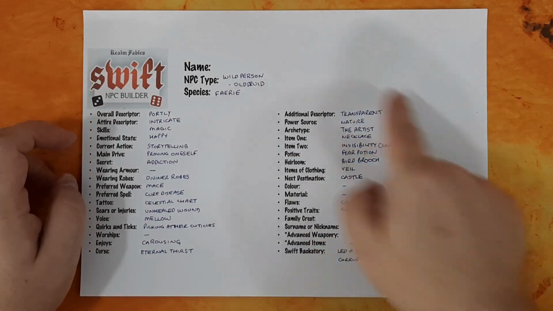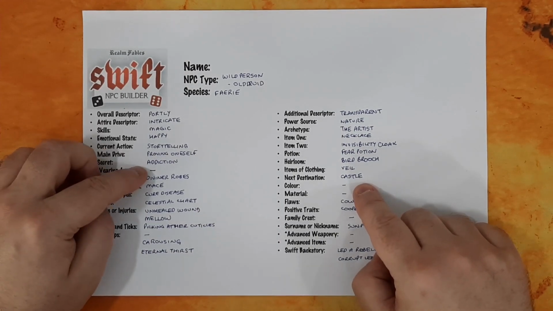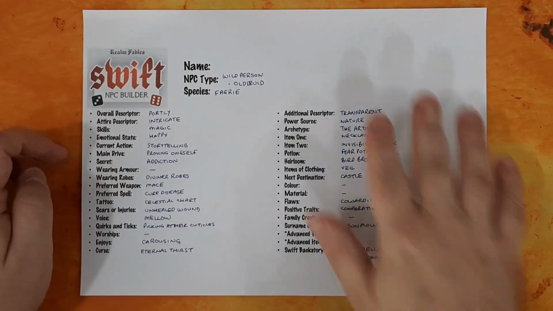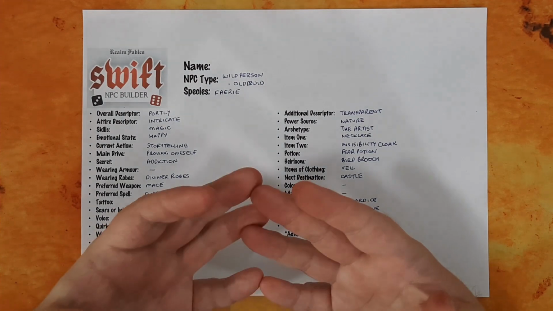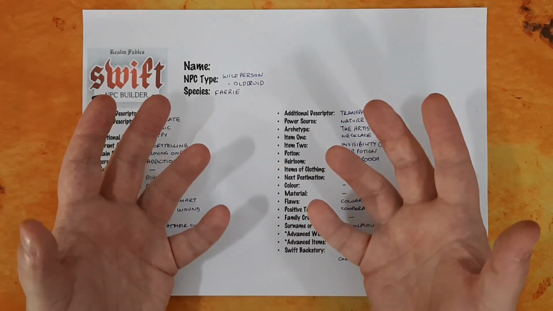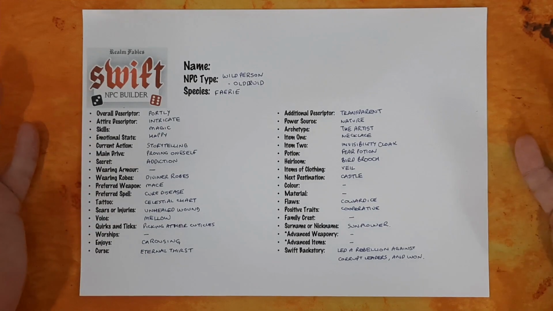Again, I rolled pretty much everything here. There were a few that I didn't roll because it didn't make much sense. But with all this information, you can really come up with a very detailed, very interesting, very beneficial part for your campaign or your adventure or your story.